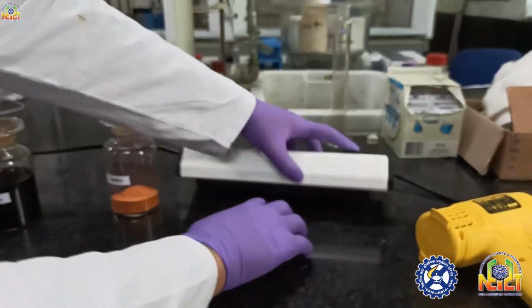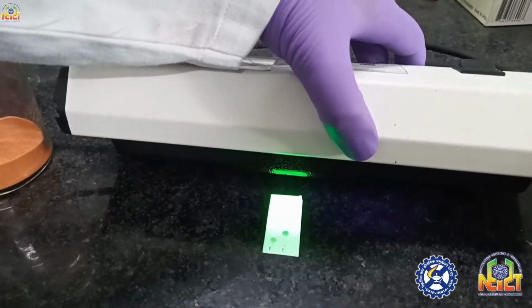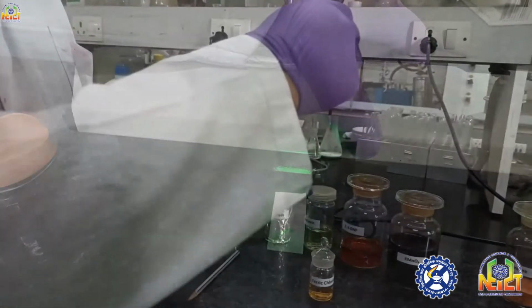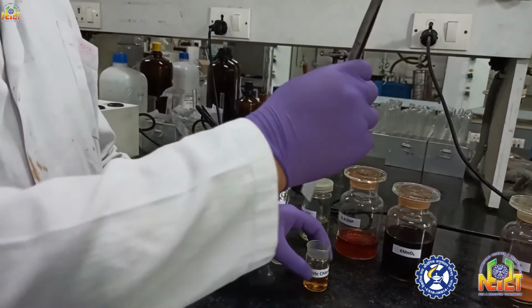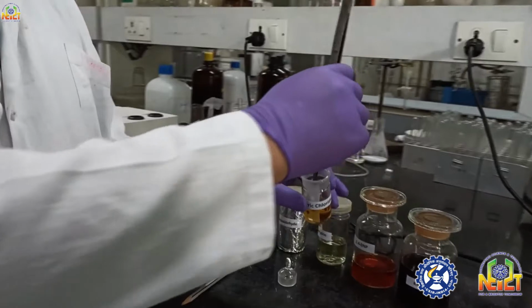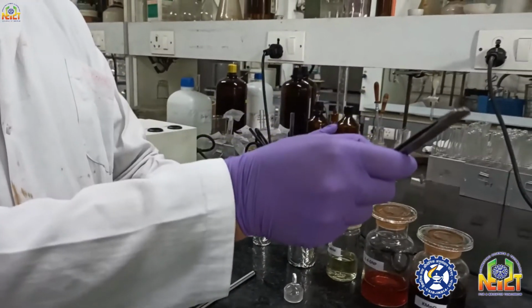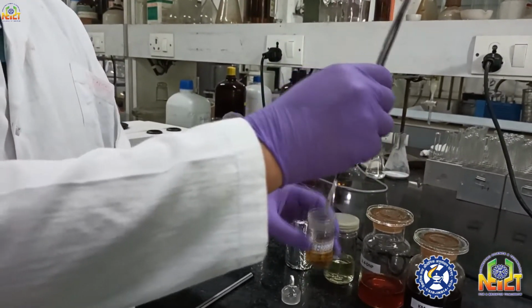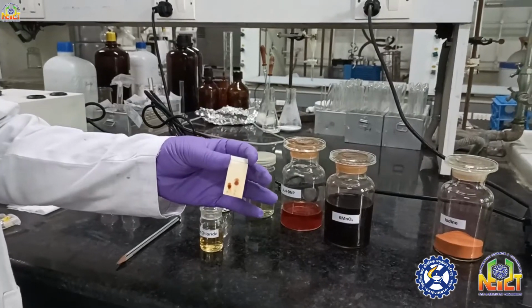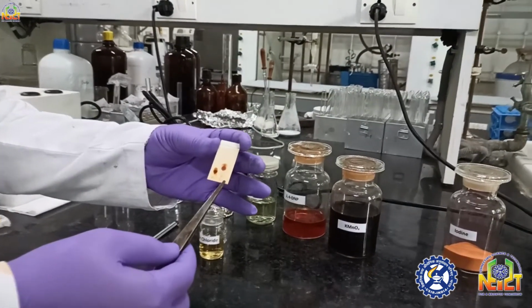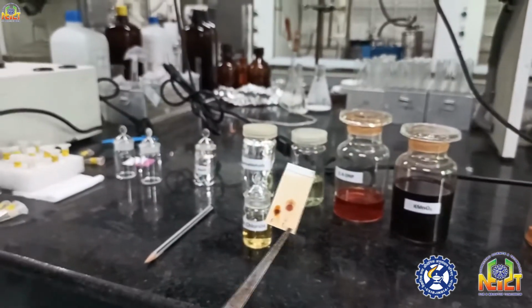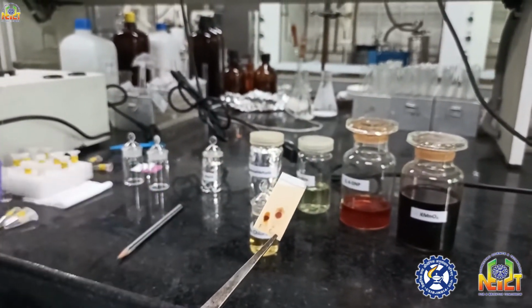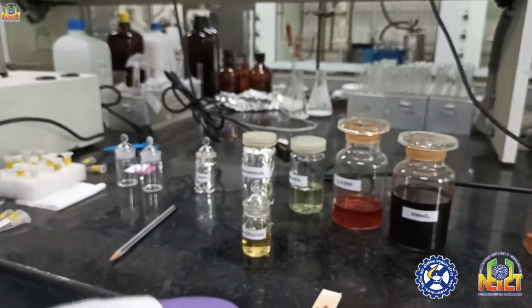First we'll see this TLC in UV light. Two spots are visible, you can see here. As these two spots are phenols, I am dipping this TLC in ferric chloride stain. Ferric chloride stains spontaneously, you can see here, no heating is required. If your compound is a phenol, it is quickly visible.